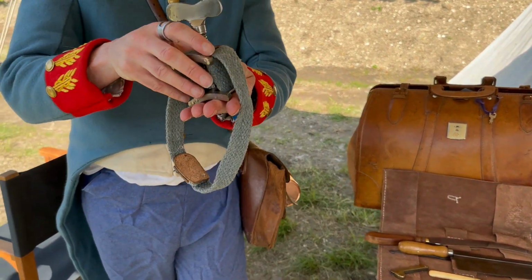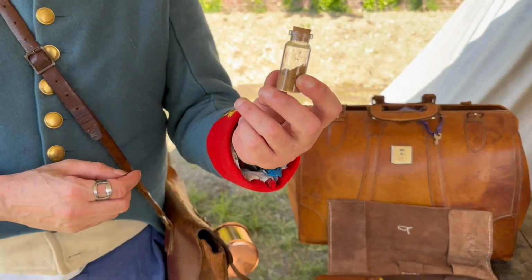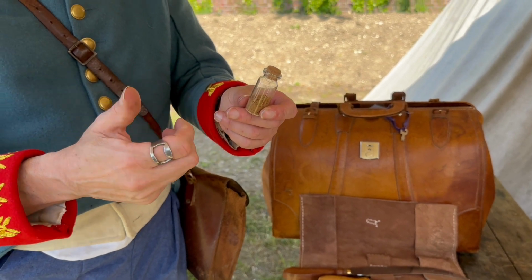This here is an original model tourniquet. If you're wounded, you put that on. They did have opium to a degree, and you would make laudanum out of opium.